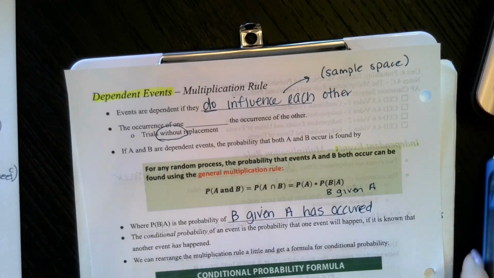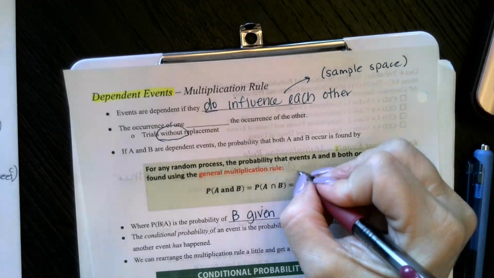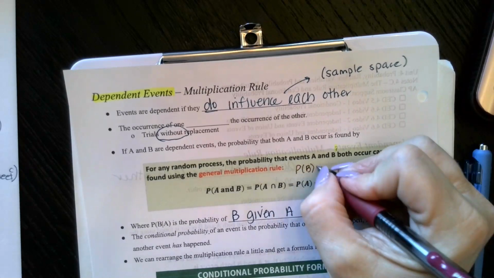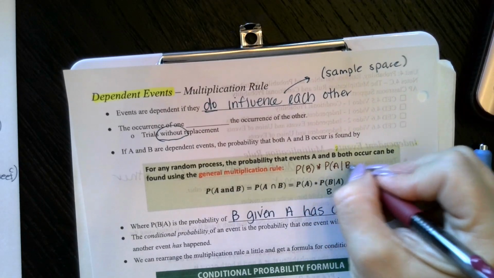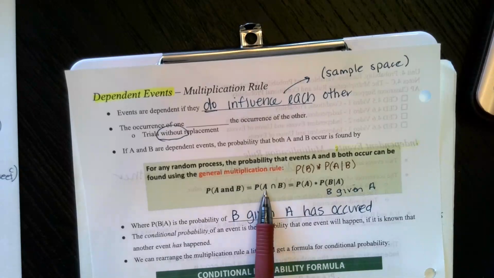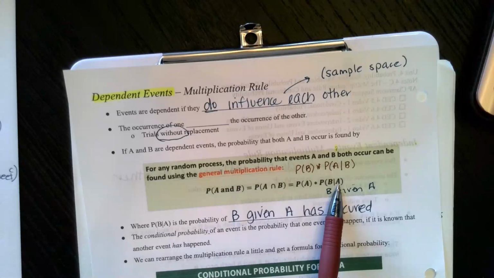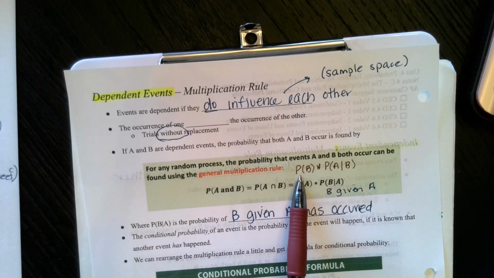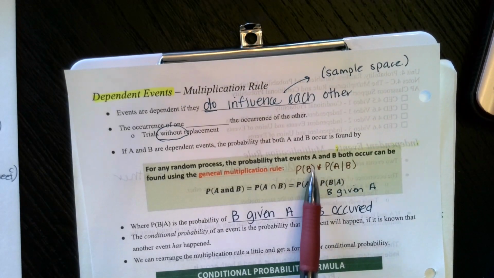Now, we could take this and I could switch this up. This says A and B. I could also write this as the probability of B times the probability of A given B has already occurred, right? Because I'm looking for A and B, either one of these says the same thing. Probability of A times the probability of B given A, or the converse of that, probability of B times the probability of A given B has already occurred. So either one of these would satisfy this and statement right here.